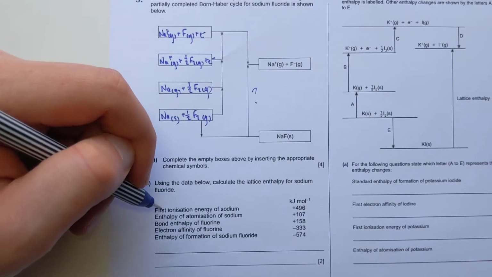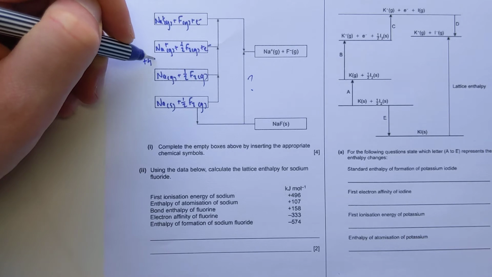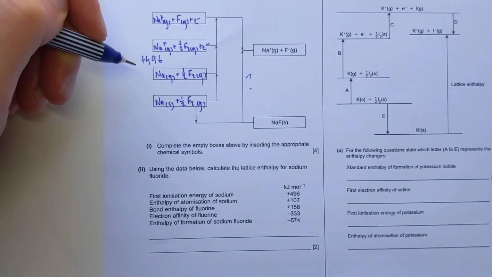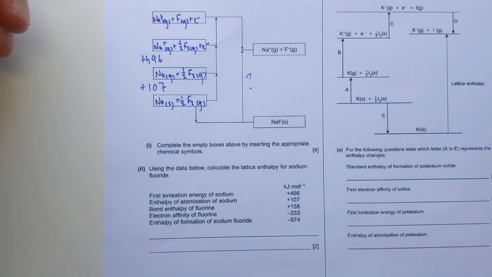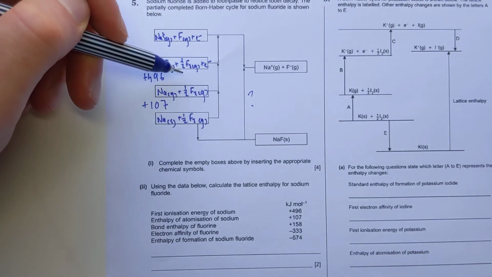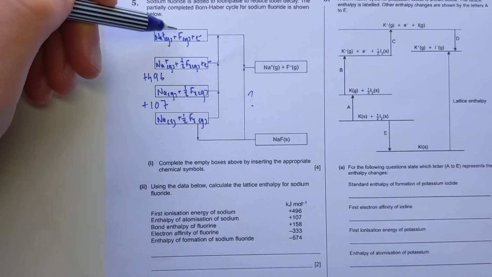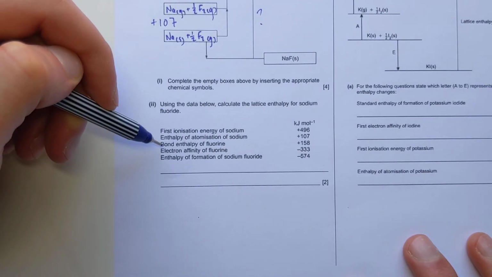So my first energy here is the first ionization energy of sodium. So that's going to be this step here, it's plus 496. The enthalpy of atomization of sodium is our first step, plus 104. Now, being careful here, bond enthalpy of fluorine, let's check this. This change is represented just by the atomization of fluorine because we're having 1 mole of atoms. So that's another example we're going to half this value.